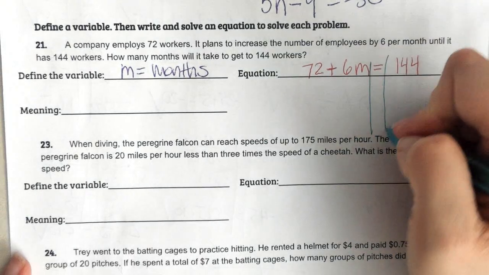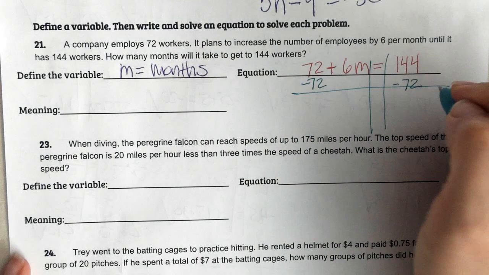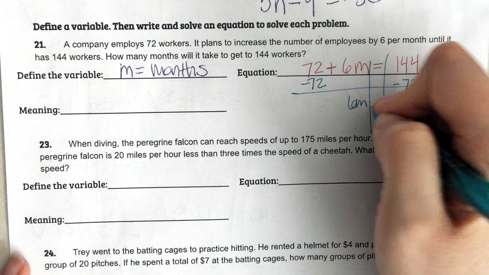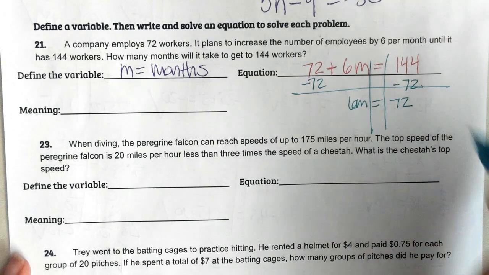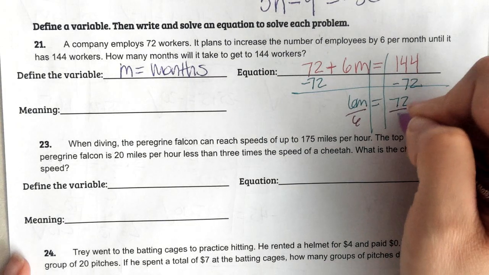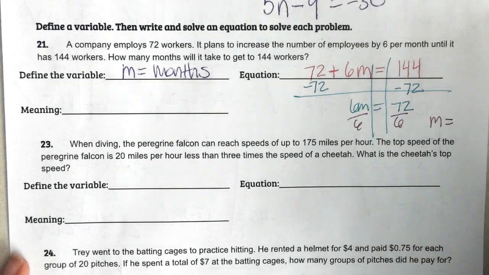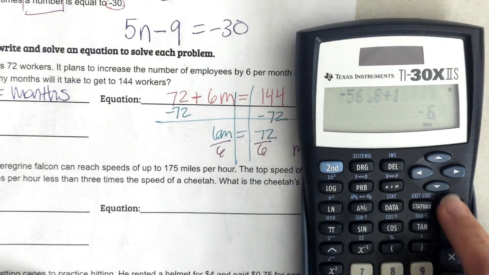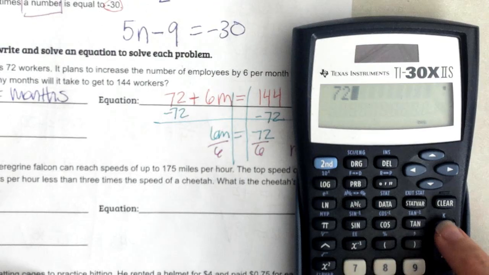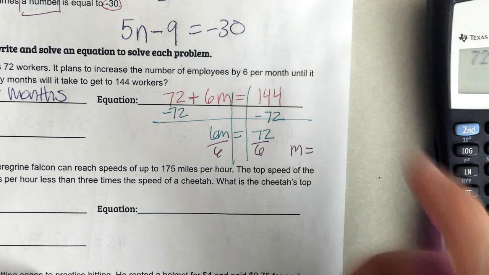I'll solve, subtract 72 on both sides, and then I get 6m is equal to 72. I divide by my coefficient, and I find that m is equal to, and again, if you need to use your calculator, get it out, 72 divided by 6, and you're going to find it's 12. Okay?